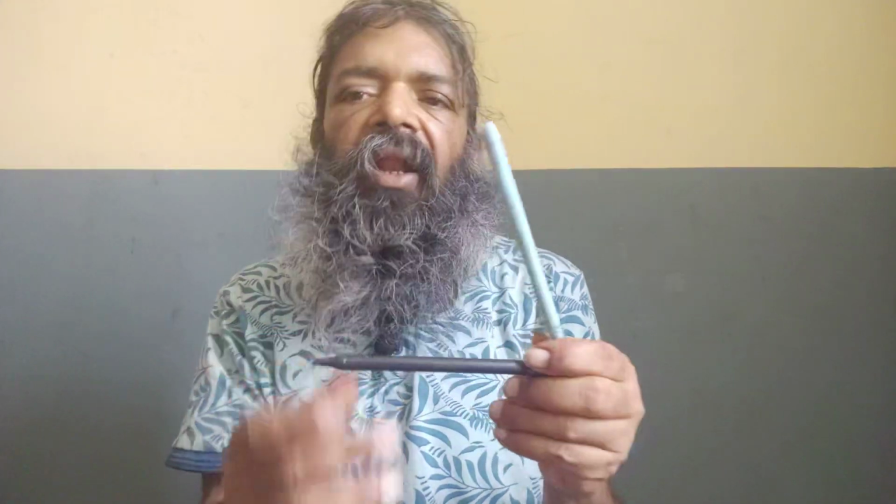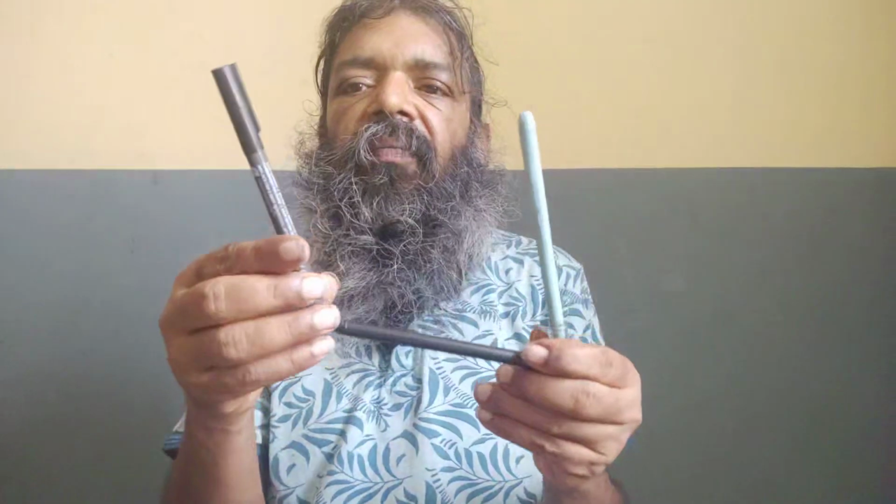Now, as we tilt it like this, the area between these two is a parallelogram.